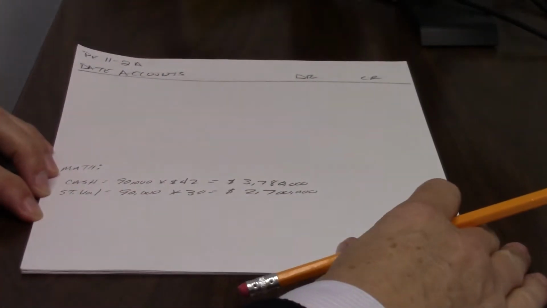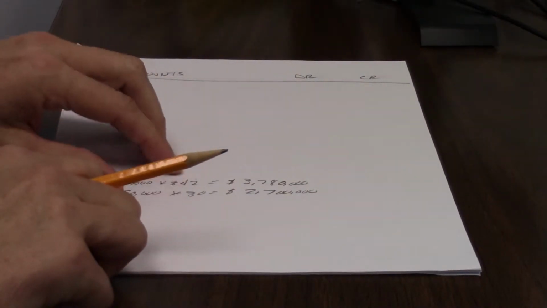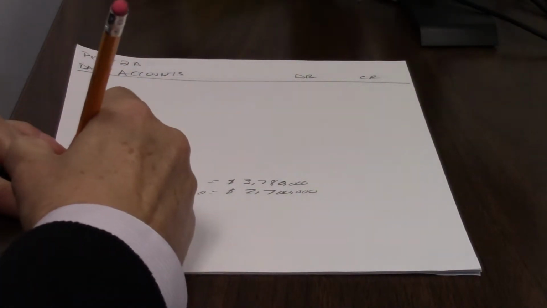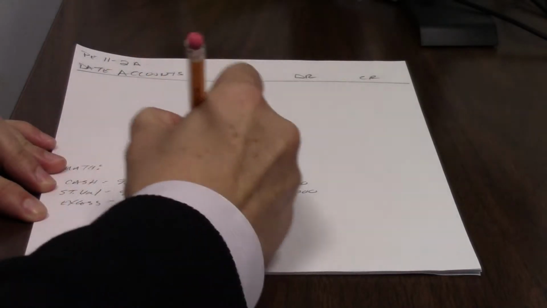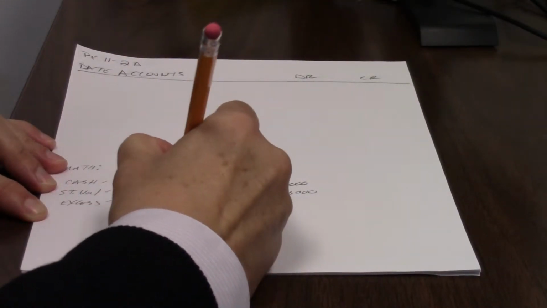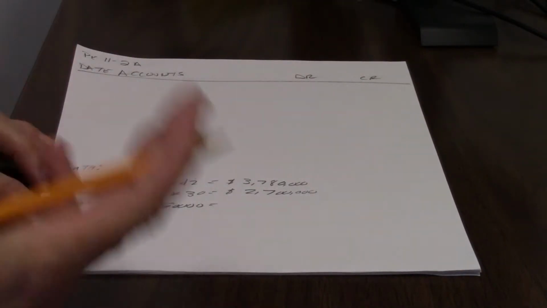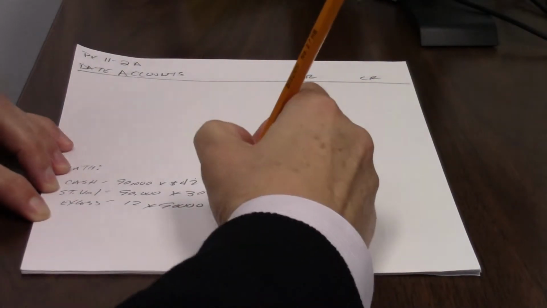So obviously, with math, there's a couple different ways you can do this. You could just do 12, the difference between 42 and 30. So excess is equal to 12 times 90,000, and so that's equal to 1,080,000.